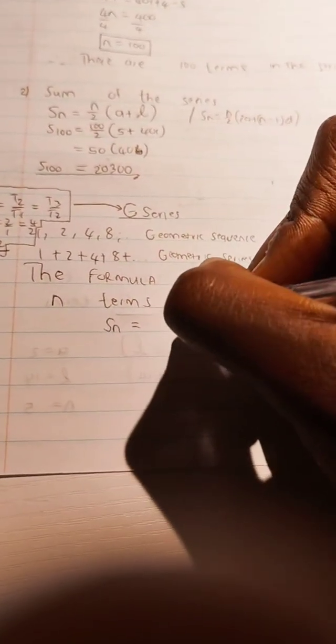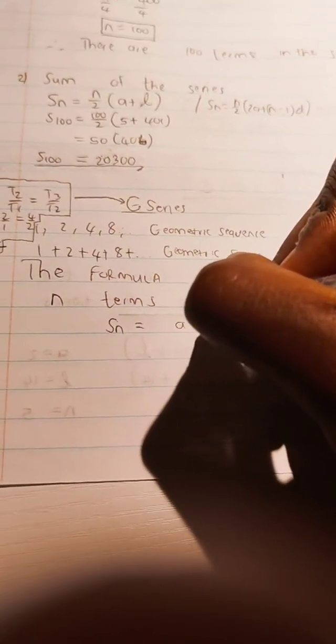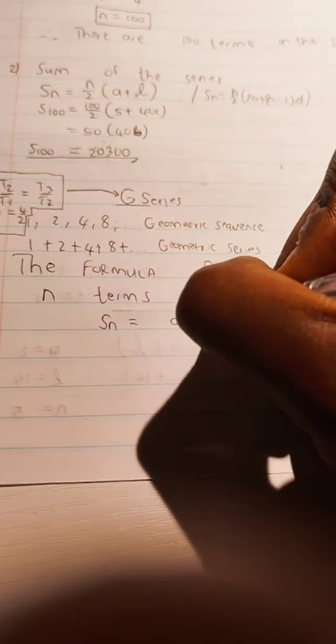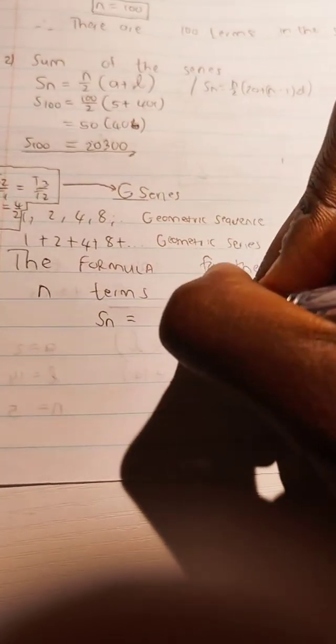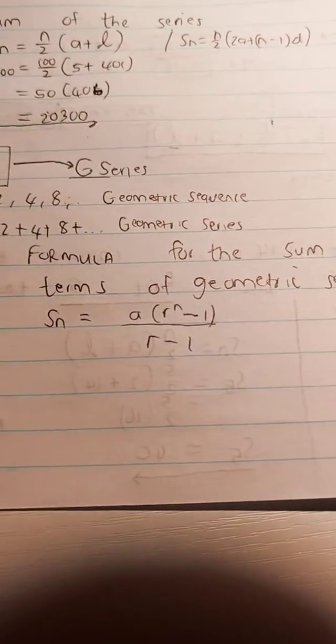Sn is equal to, there's 2, a into brackets r to the power n minus 1 over r minus 1. Or there's this one: sum of the first n terms is equal to a into 1 minus r to the power n over 1 minus r. These are the two formulas.